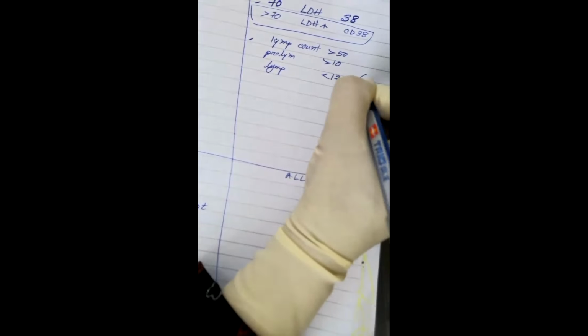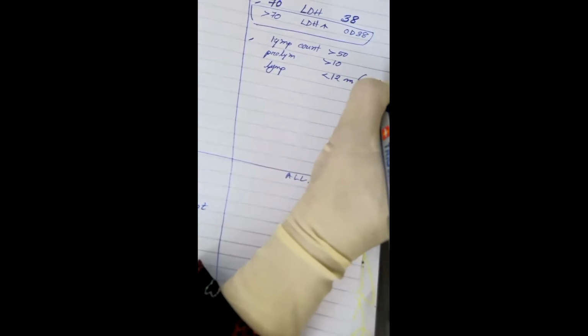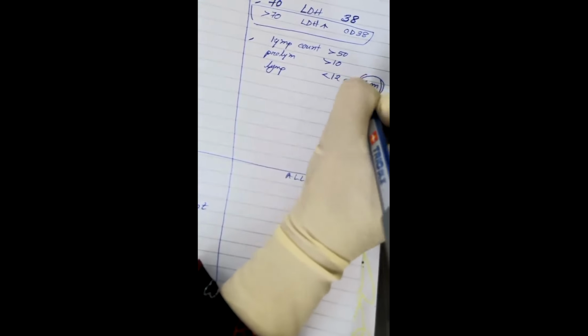6 months in B symptoms. As we know, there are B symptoms, right? Like weight loss, fever, fatigue, and sweating.